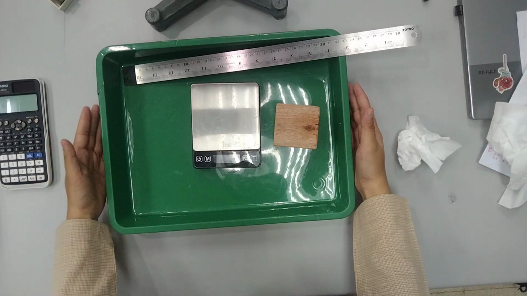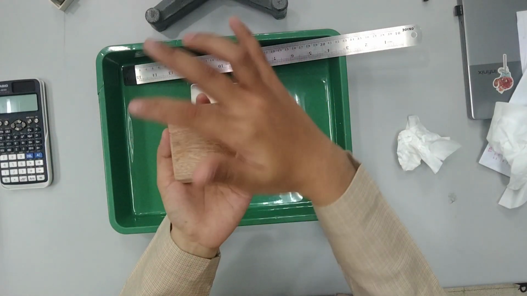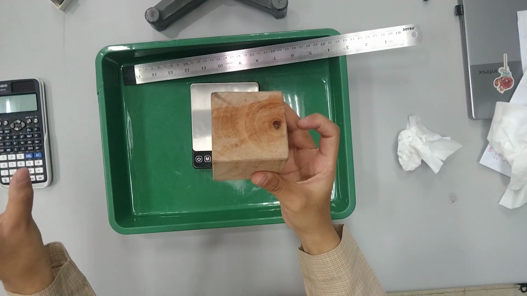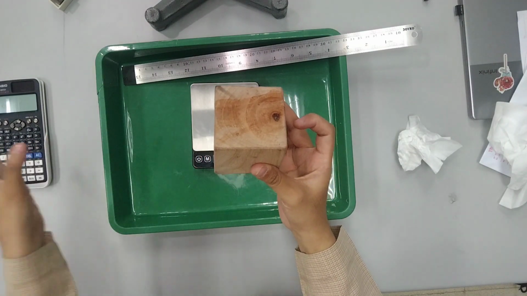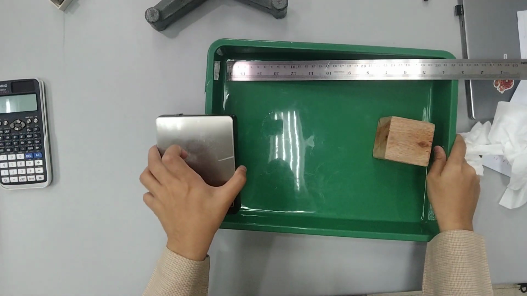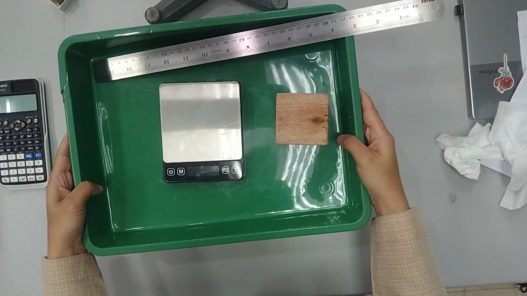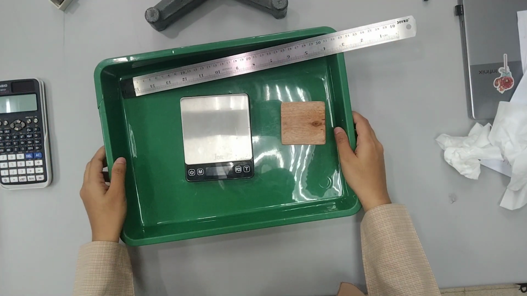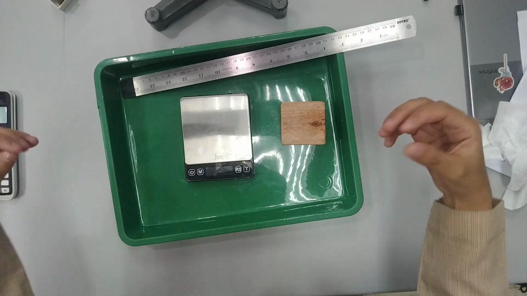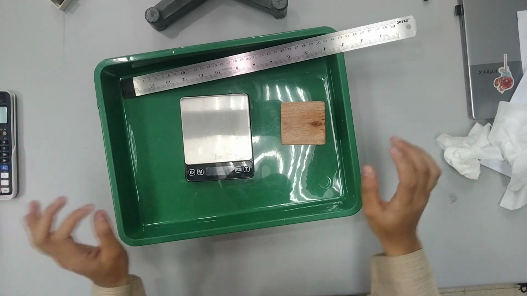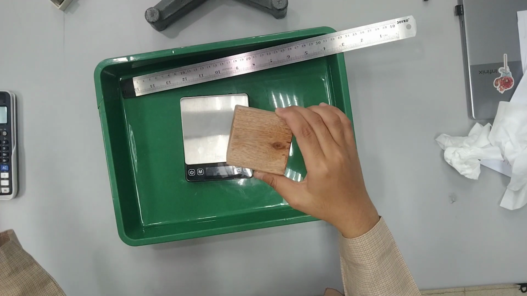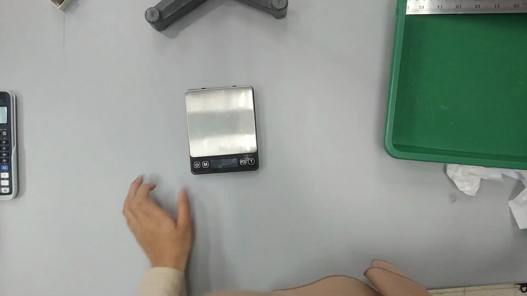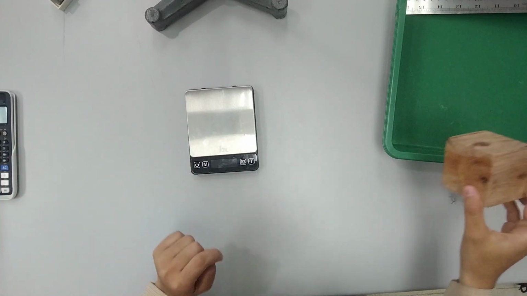Regular objects, as you know, are shown here. So perhaps you will find a cube, or perhaps you will find a block. That sort of thing is a regular object. And you will have this kind of box that contains all the apparatus needed for the experiment. If you have this kind of apparatus, it means you have to find the regular object's density. First thing, let's find the mass using the balance, right?